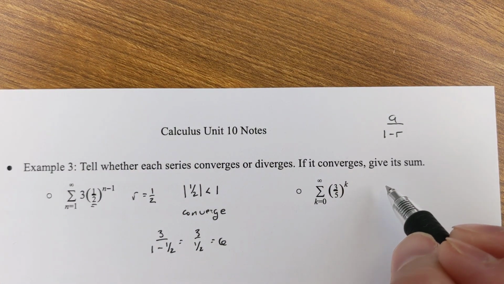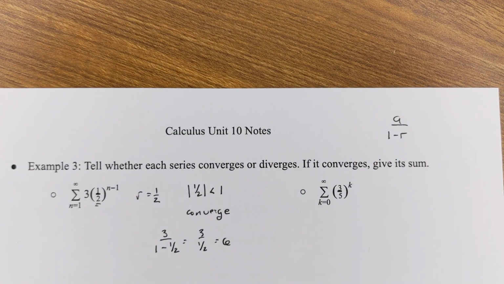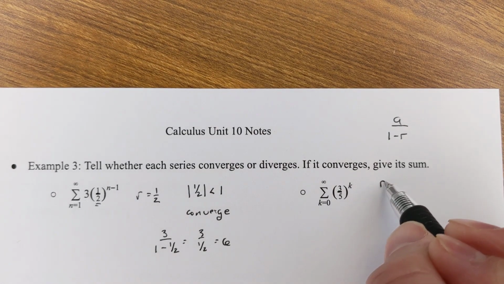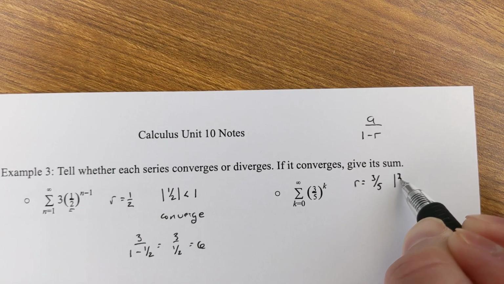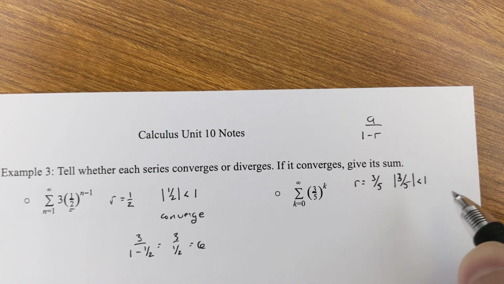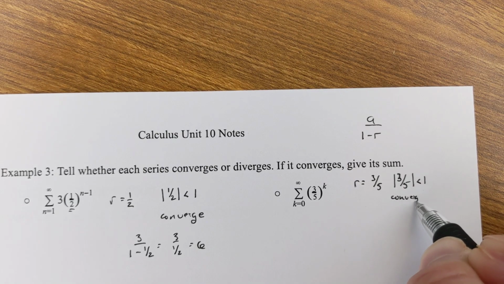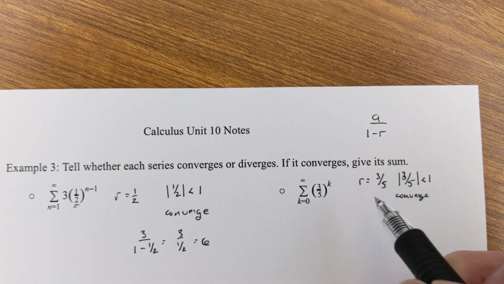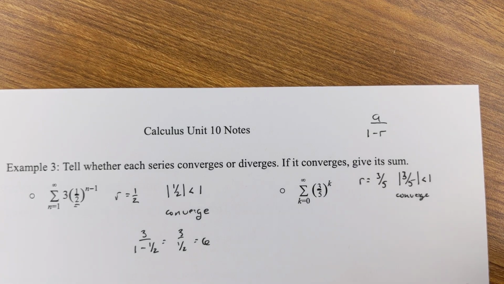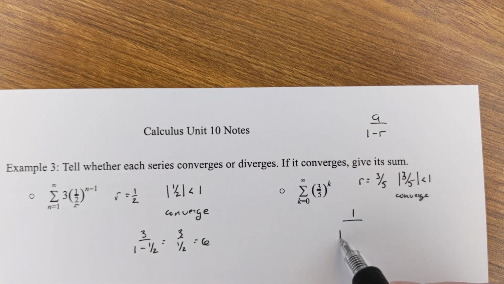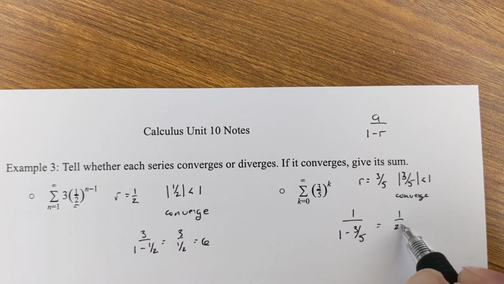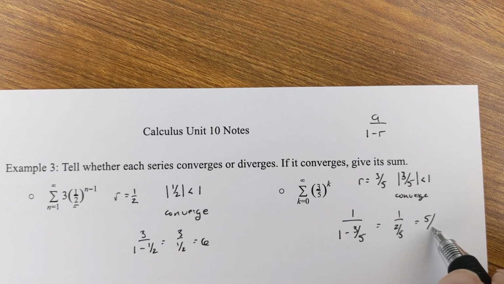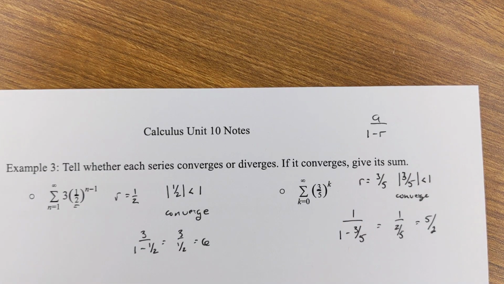Alrighty, so up here, our r value is 3/5. So the absolute value of 3/5 is less than 1, so it will converge. Our a value is 1. We plug 0 in for k, which gives you the first term. So 1 over 1 minus 3/5. So 1 over 2/5, which is 5/2.